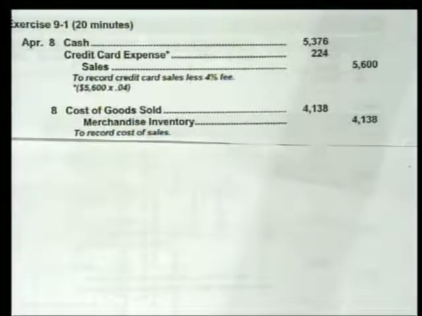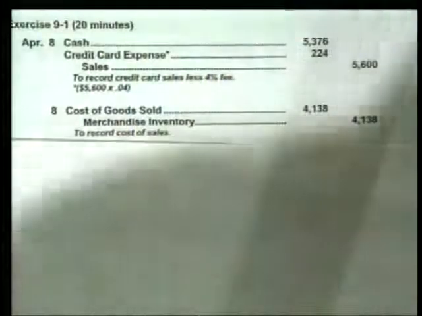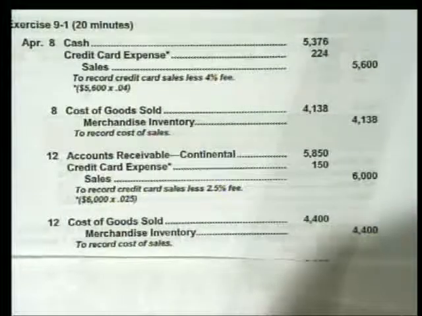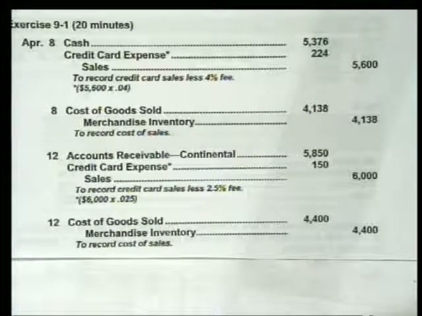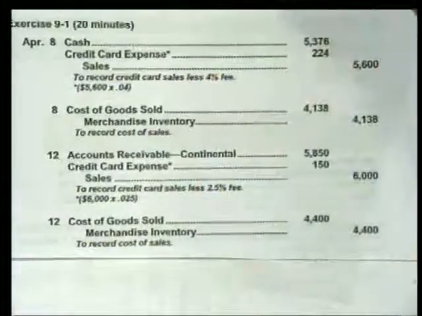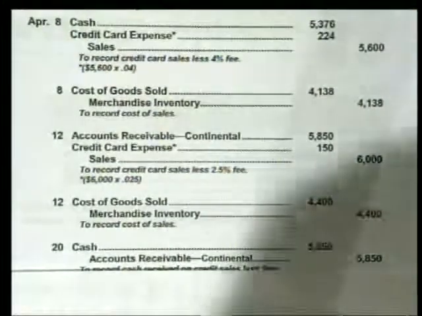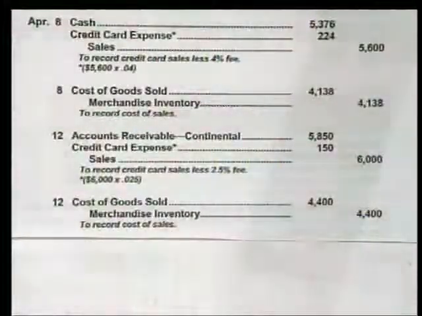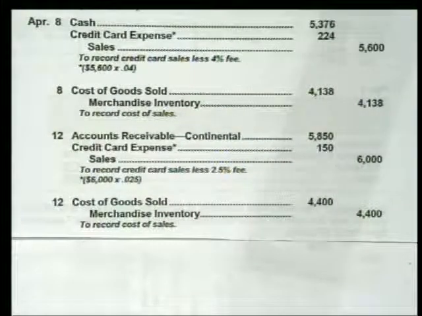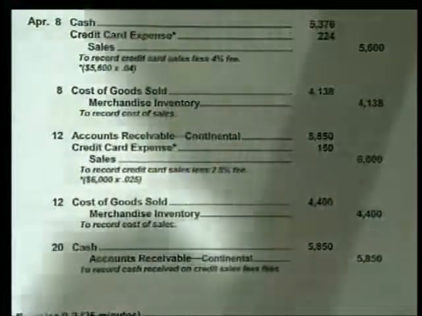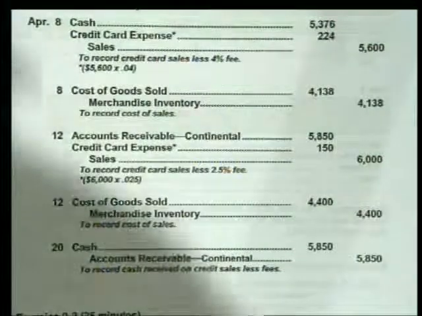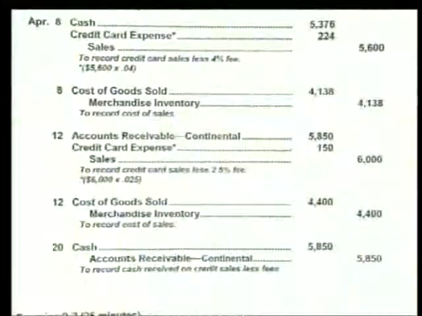On April 12th, they sold merchandise for $6,000 that had cost $4,400, and they accepted the customer's Continental card. Transferred $6,000 of credit card receipts to Continental, requesting payment. Okay? So on April 12th, those are the entries. Okay? All right? And then on April 20th, they received the check regarding the April 20th billing from the credit card company. Okay? So that is the answer to that.